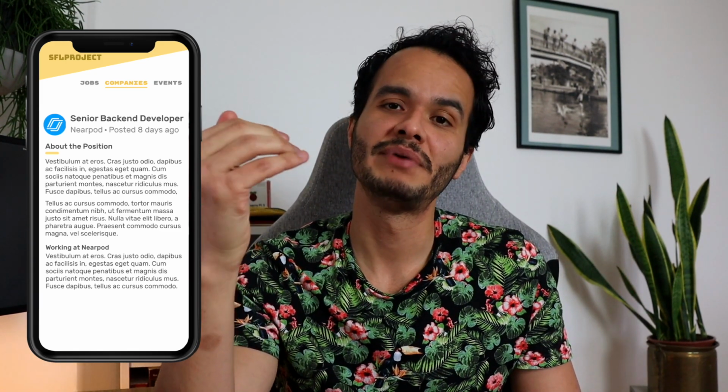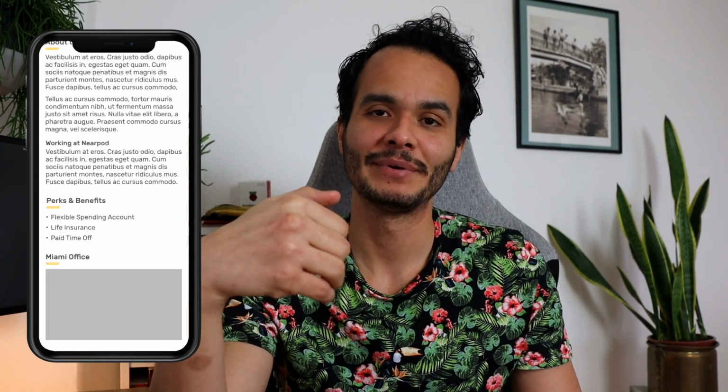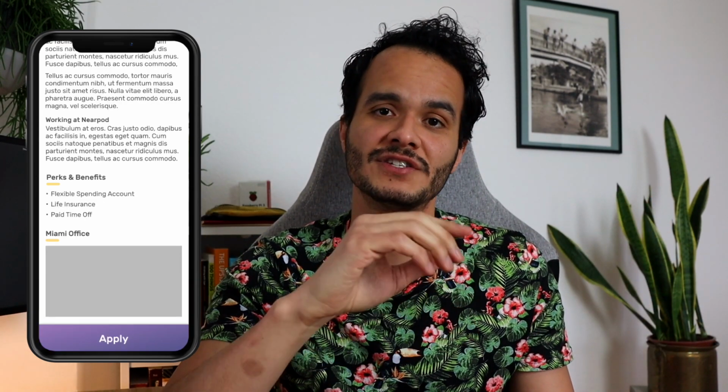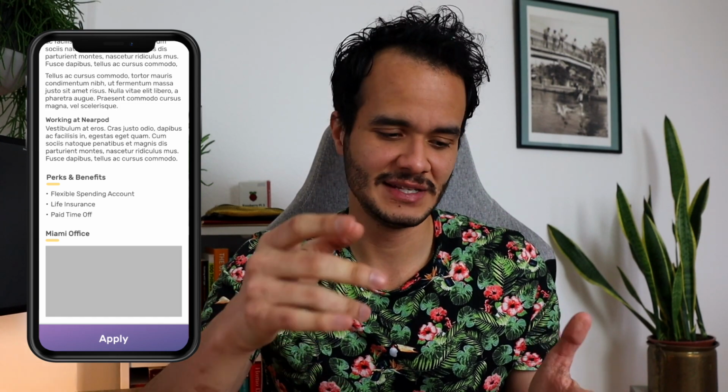Now obviously I have nothing to do with the job description, so this will mostly be up to the companies. But I did add a perks and benefits section and a map to show where the offices are at the bottom of the job description. I also added a big apply button that's fixed to the bottom of the screen as you scroll. And I'm not actually hosting the application forms, which means that when someone clicks that apply button, it'll take them to some other website, whatever website the company is using to host their forms.